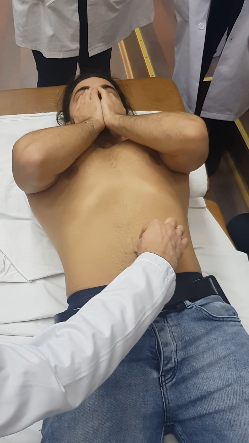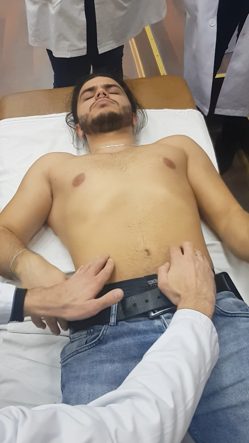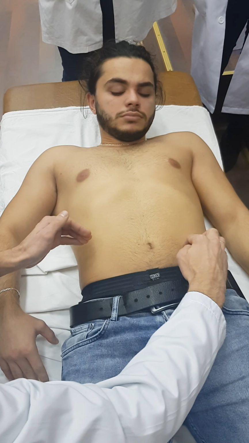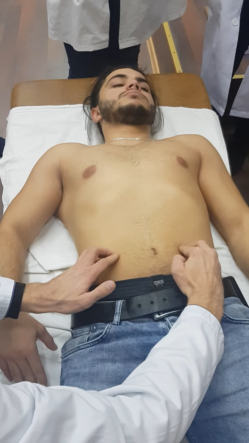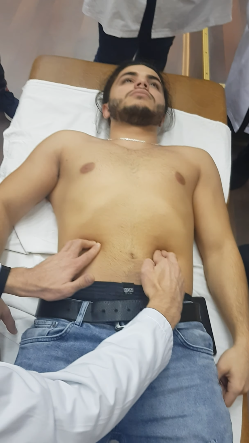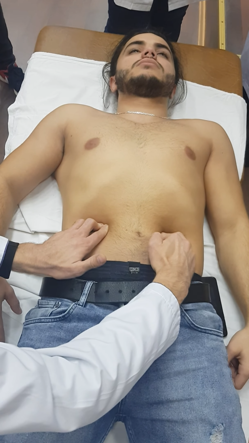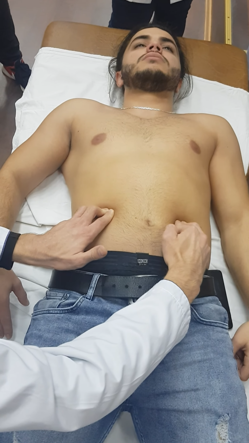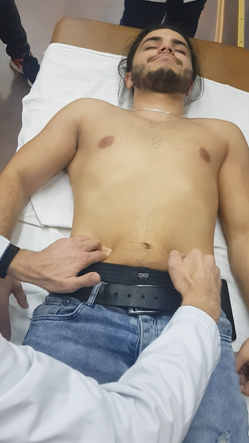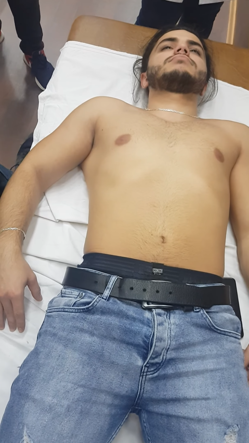Then we should go 5 centimeters down from this line and put our two hands on this line in the flank. The patient breathes by abdomen. First movement, skin fold up, and 3 to 4 movements in deep breathing. One more time deeper and go down. From this side I palpated, from this side I didn't feel anything.